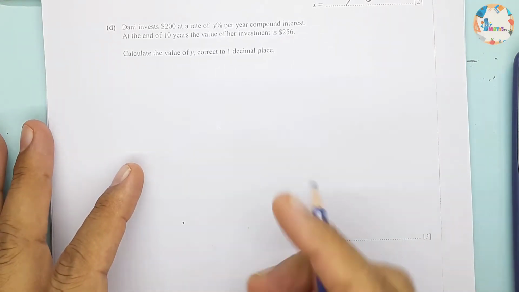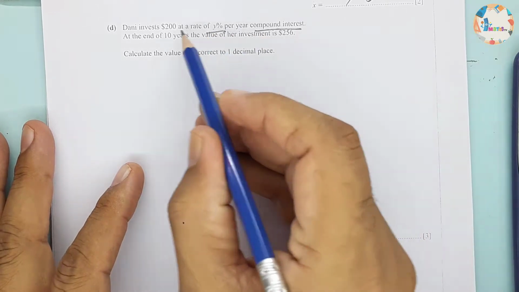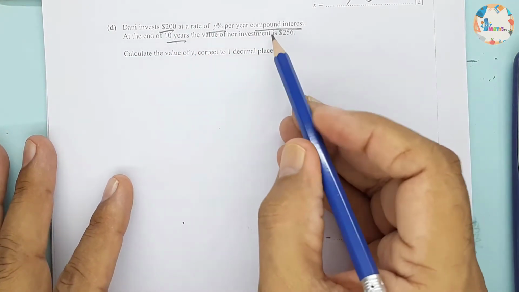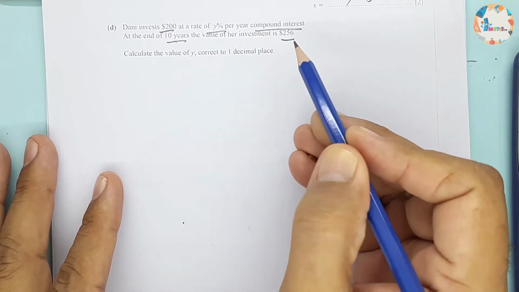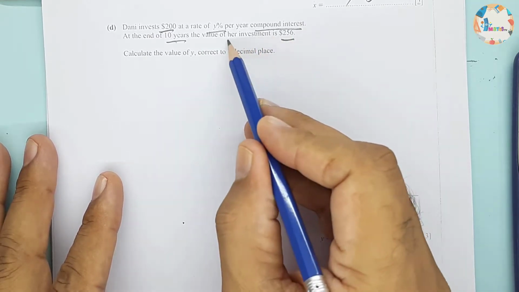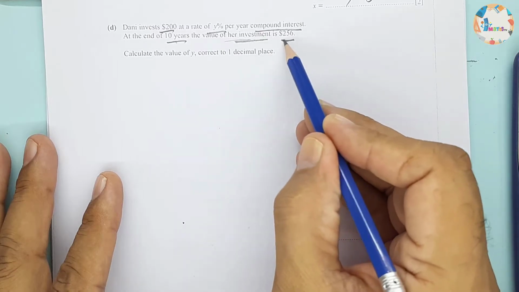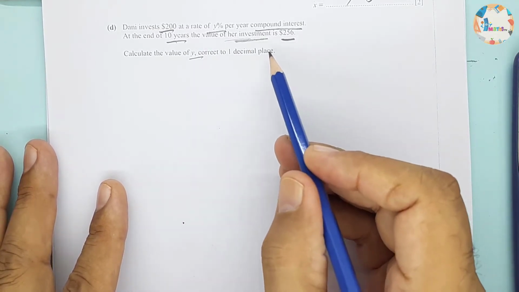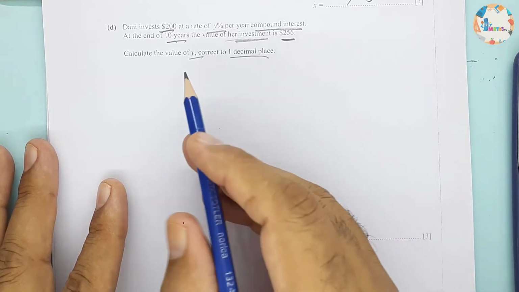Now Danny invests $200 at a rate of y% per year compound interest. So this is compound interest, this is interest, this is the principal amount. At the end of 10 years, the value of the investment is this much. So we'll have to calculate the value of R correct to one decimal place.